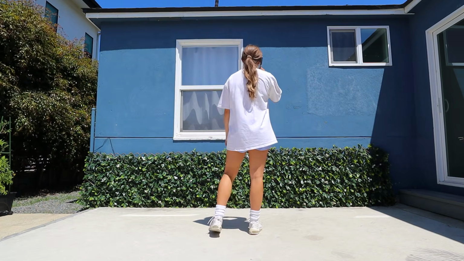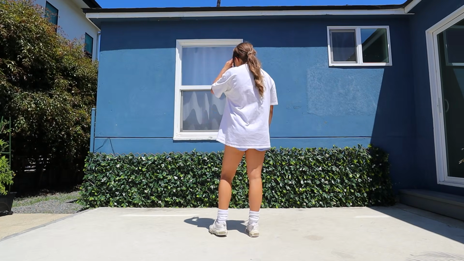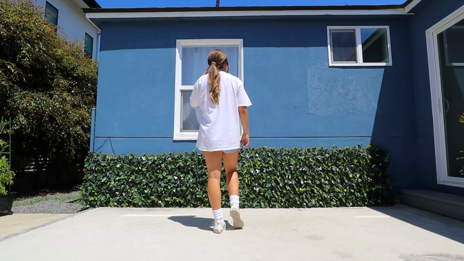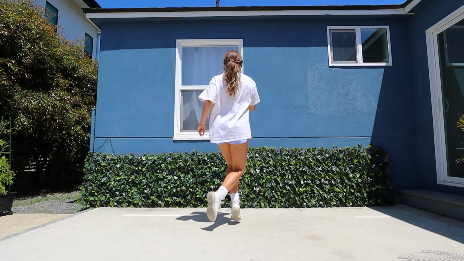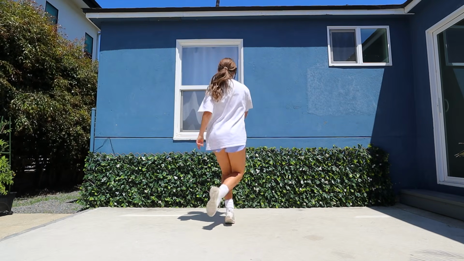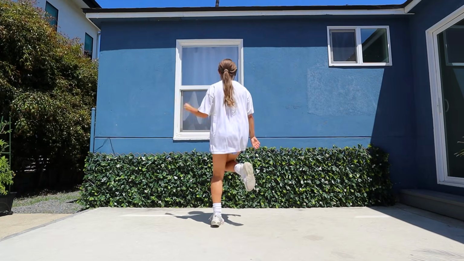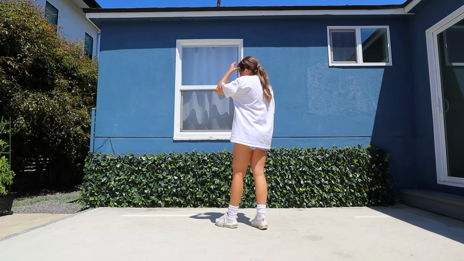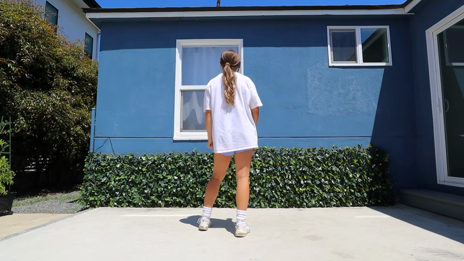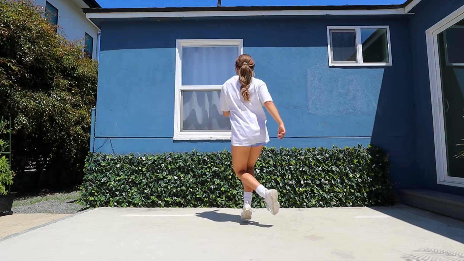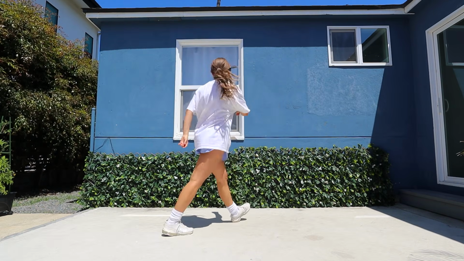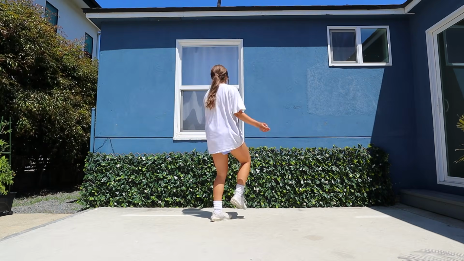Let's try it together slow, and then we'll start to pick up the speed. 5, 6, 7, 8, and 1, and 2, and 3, and 4, and 5, and 6, and 7, and 8. Okay, a little faster. 5, 6, 7, 8, and 1, and 2, and 3, and 4, 5, and 6, 7, and 8. Nice, nice, nice.